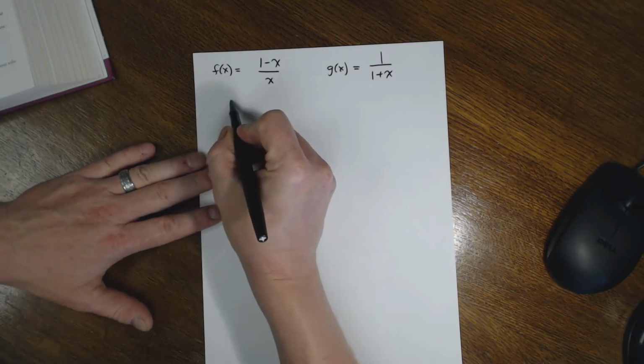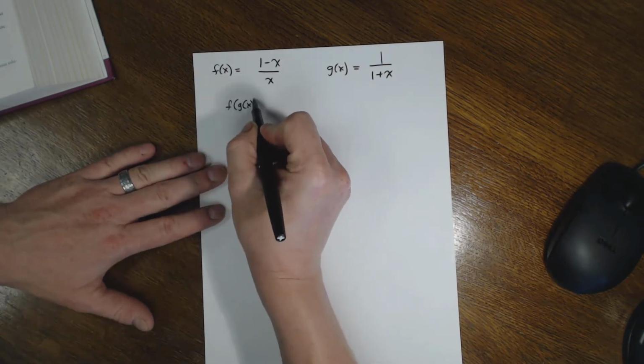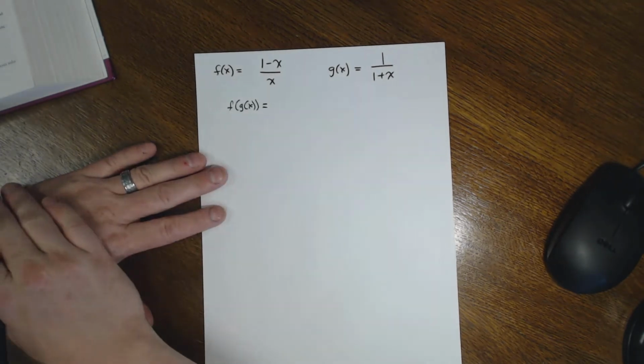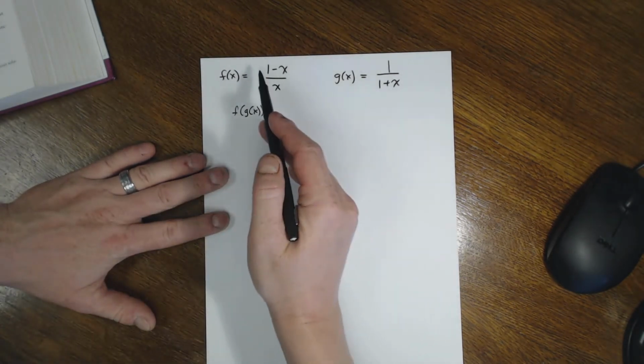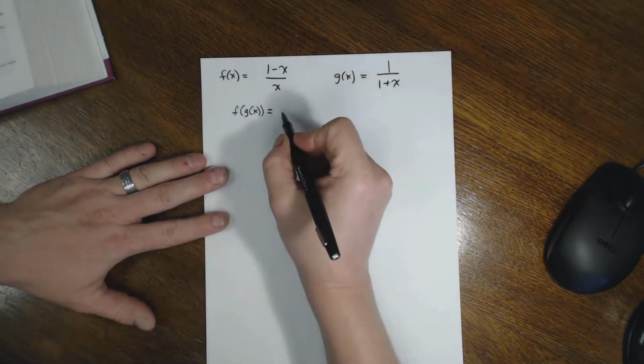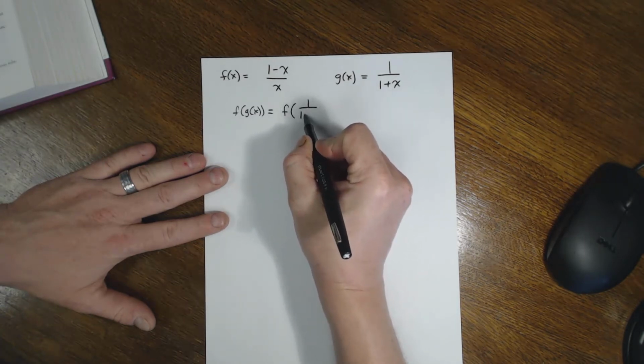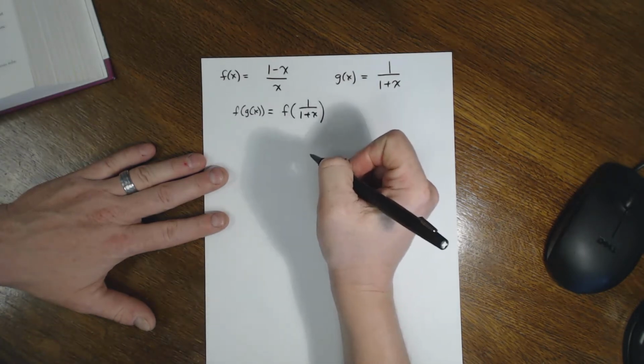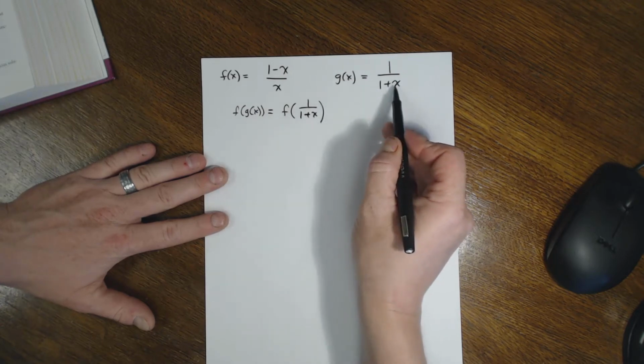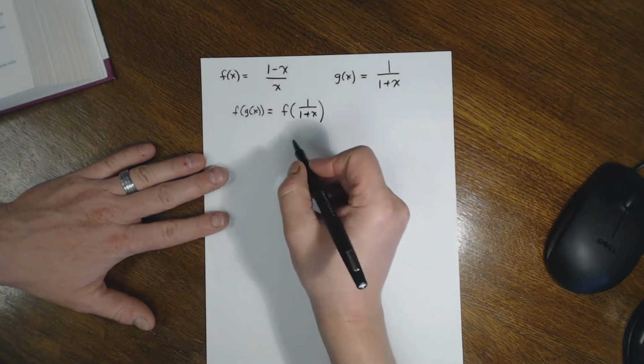Let's look at the composition of f of g of x. So I'm going to take the g function and put it inside the f function. So this becomes f of g of x, which is 1 over 1 plus x. So now I'm going to take this, put it in for x in the f function.